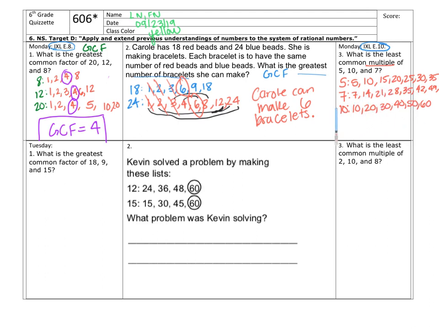I want you to think of the greater 2 numbers. So we have 5 and 10. So I would think, 5 times 10 is 50. Does 7 go into 50? No, it doesn't. Well, why don't you try 7 times 10? 7 times 10 is 70. Does 5 go into 70? Yes, it does. But the bigger question is, what is the least common multiple that 5, 7, and 10 have?